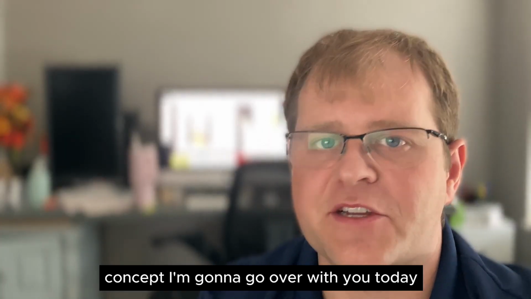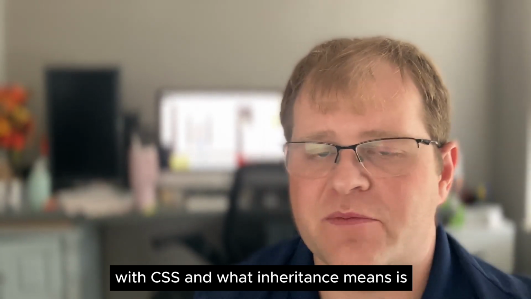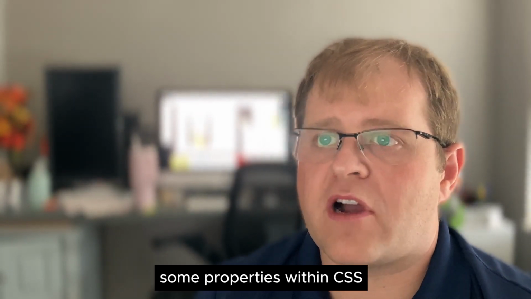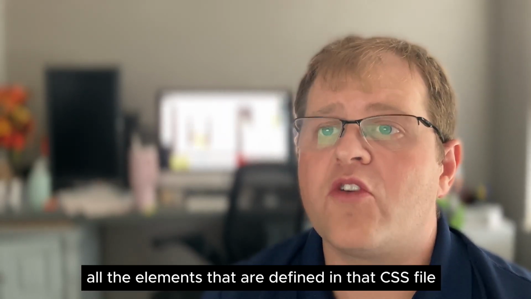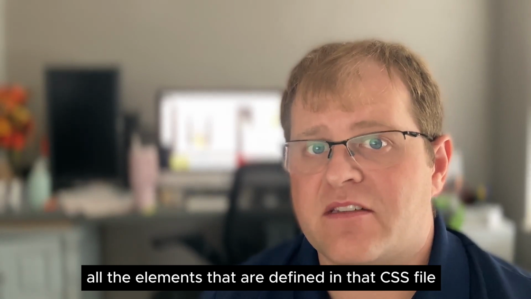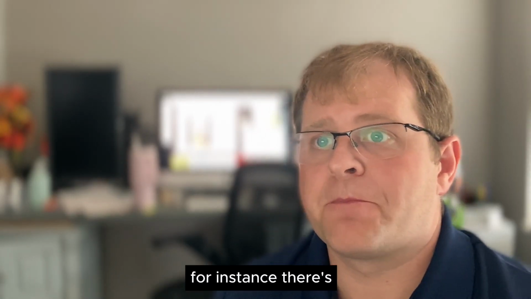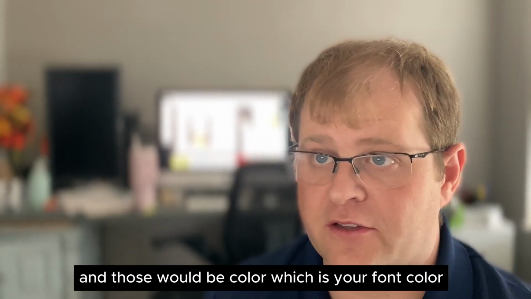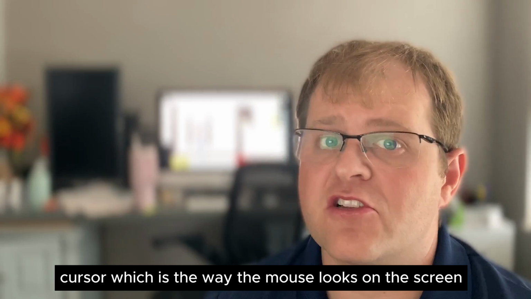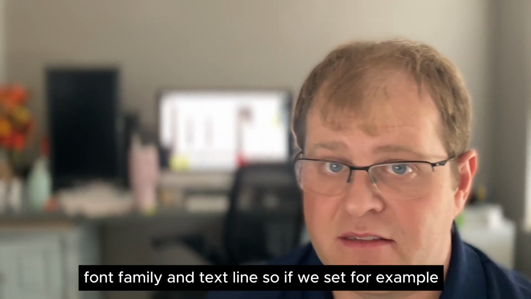Now, the final concept I'm going to go over with you today is something called inheritance with CSS. What inheritance means is that for some properties within CSS, when you set them in the style sheet, all the elements defined in that CSS file will take on whatever you set that property as. For instance, there's a few inheritable properties, and those would be color, which is your font color, cursor, which is the way the mouse looks on the screen, font size, font family, and text align.